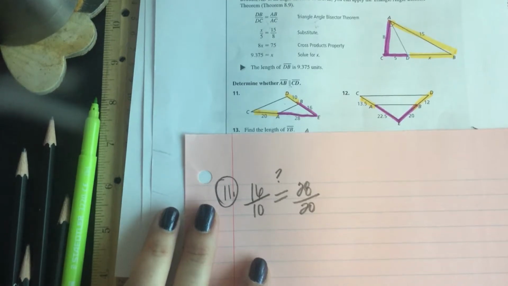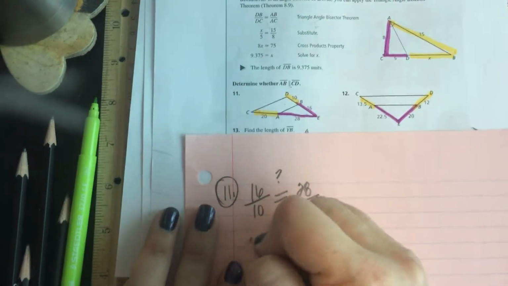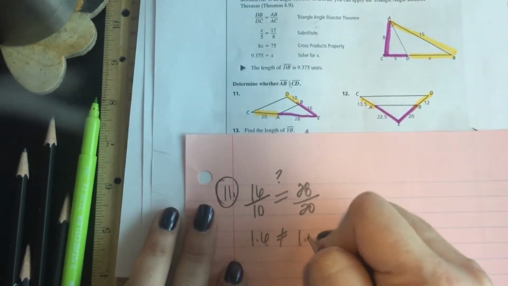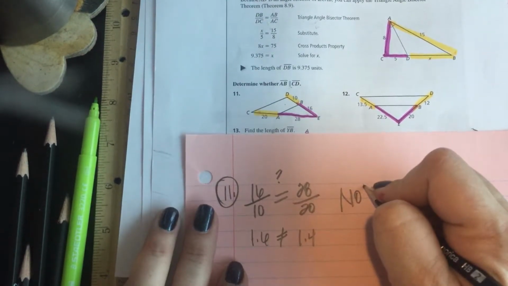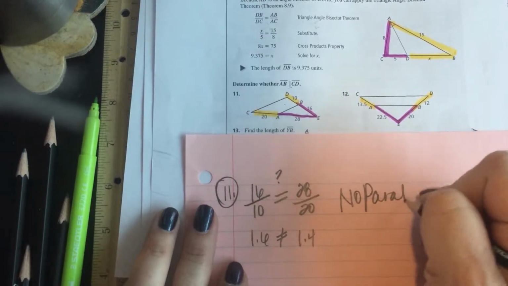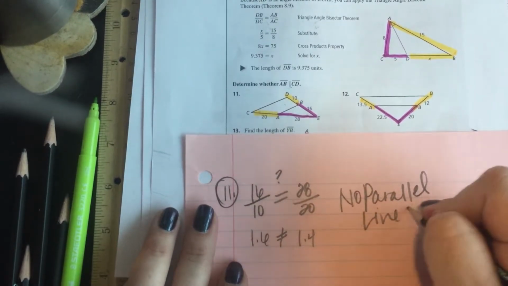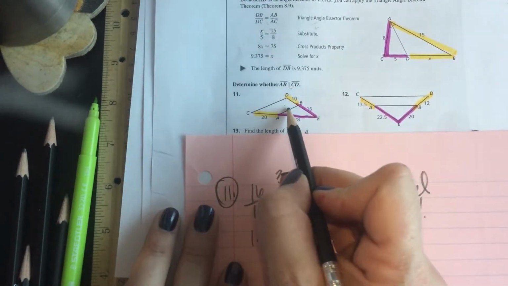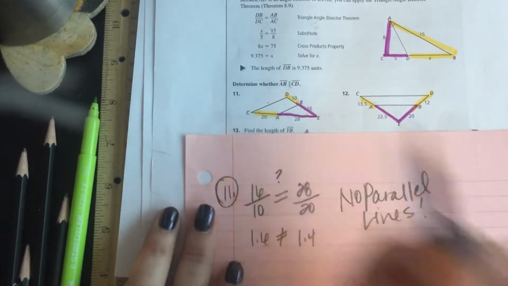16 divided by 10 is 1.6. 28 divided by 20 is 1.4. 1.6 is not equal to 1.4. So no parallel lines. That's what we're saying here. Not that they're not similar. We can't say that side AB is parallel to CD.